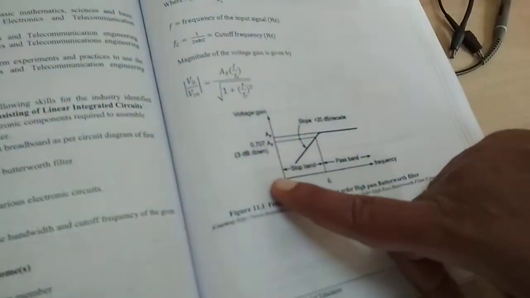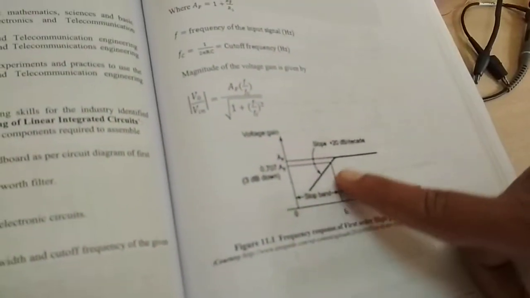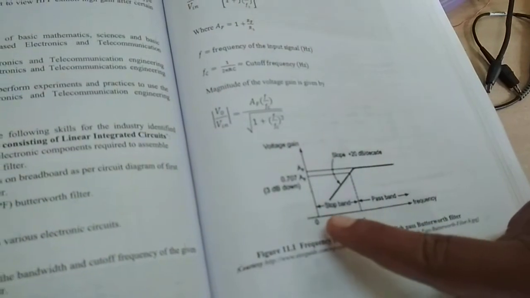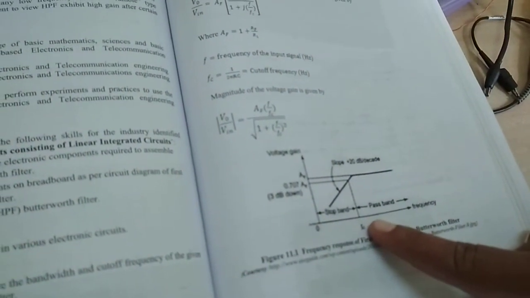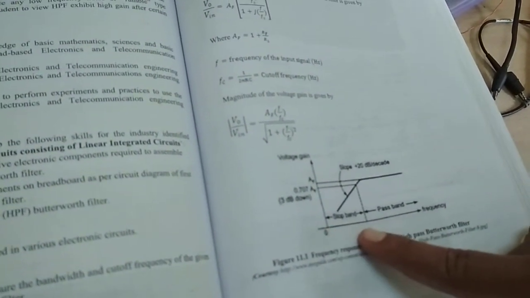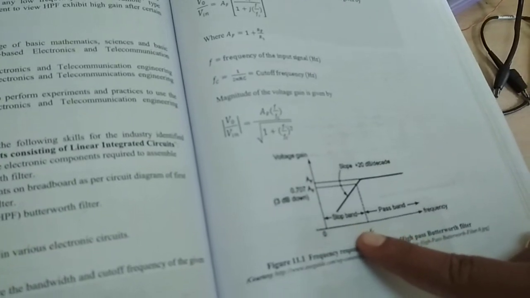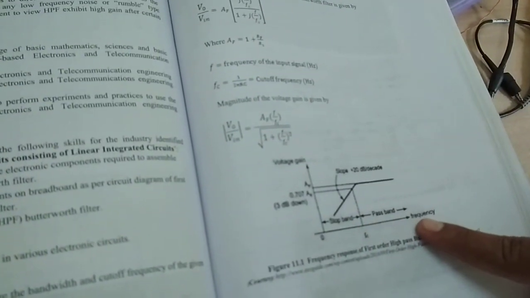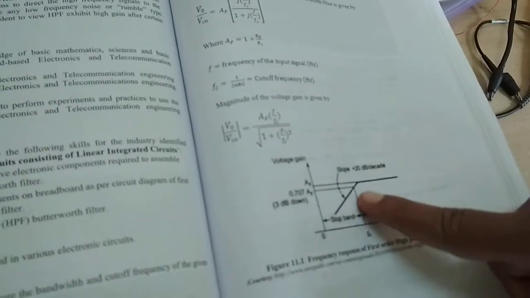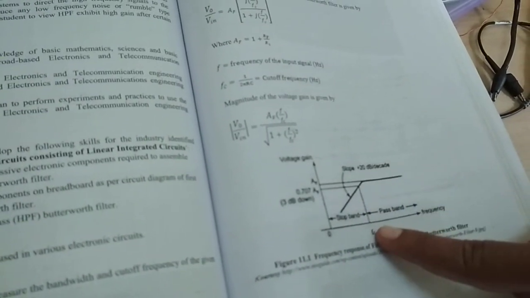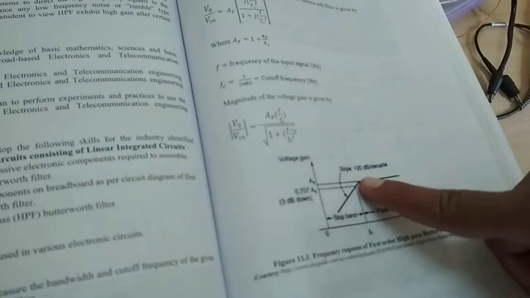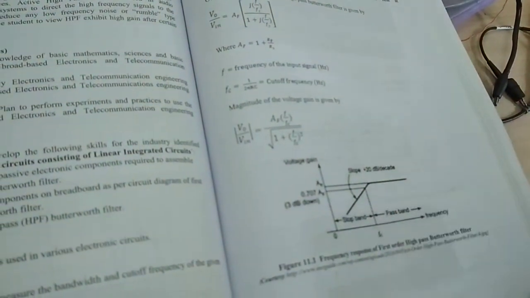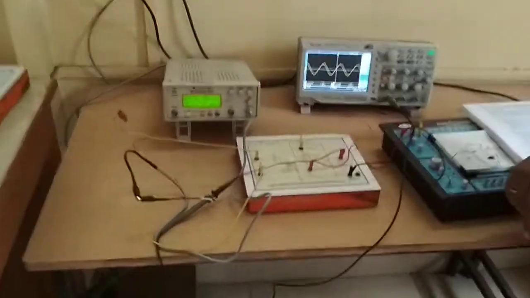So in high pass filter, this is the frequency response for the high pass filter. In this high pass filter, this is the cutoff frequency. For the lower frequency, the gain is minimum and it will be increased as we go on increasing the frequency. Beyond this cutoff frequency, the gain is constant and the roll-off rate is plus 20 dB per decade for first order, right? So we know that for first order it is 20 dB per decade.